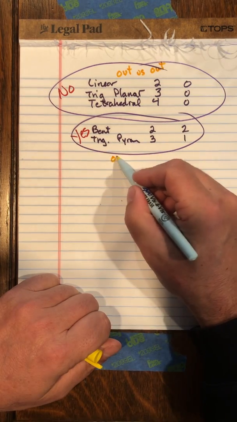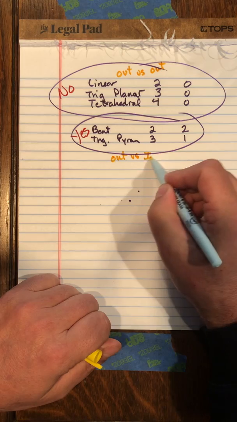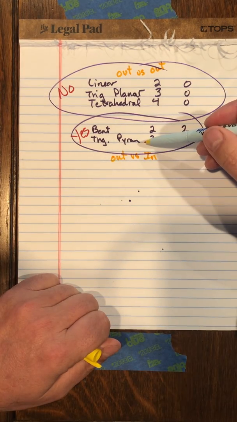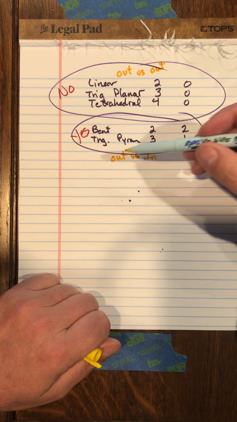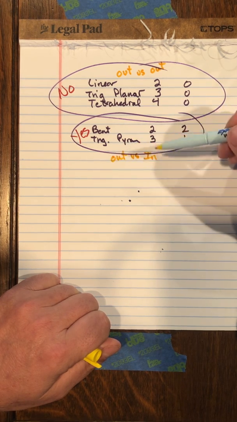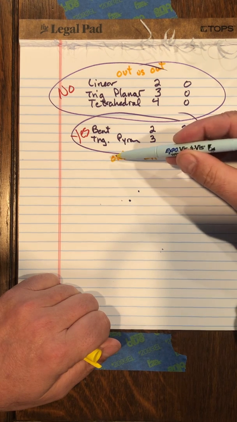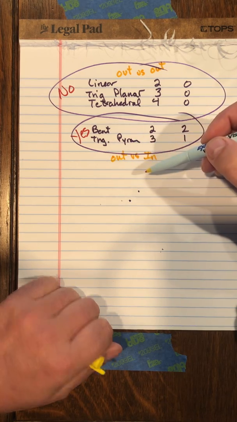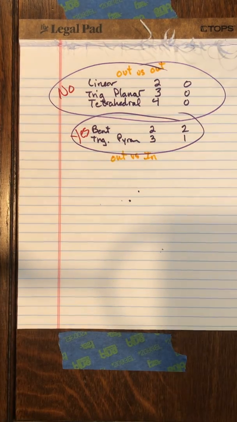Down here, it's out versus in. These are not symmetrical, so they don't cancel. So you have to make sure there's a different number between the outside and the inside. If the outside is like 3 and the inside is 3, there is no pole, and your yes becomes a no.